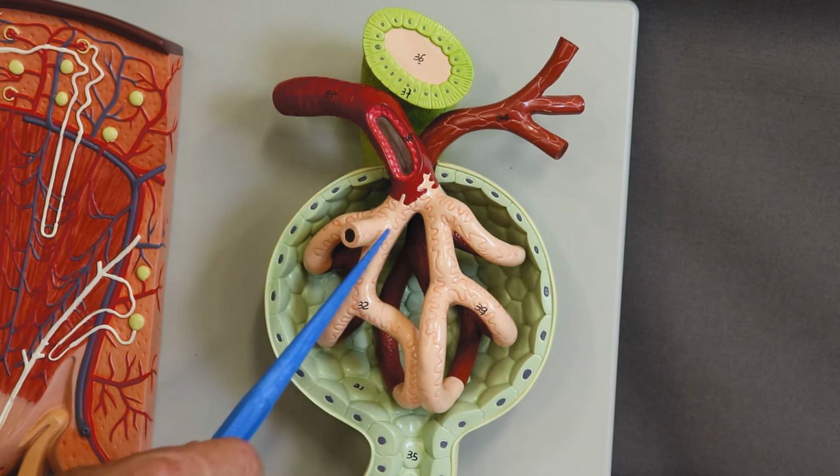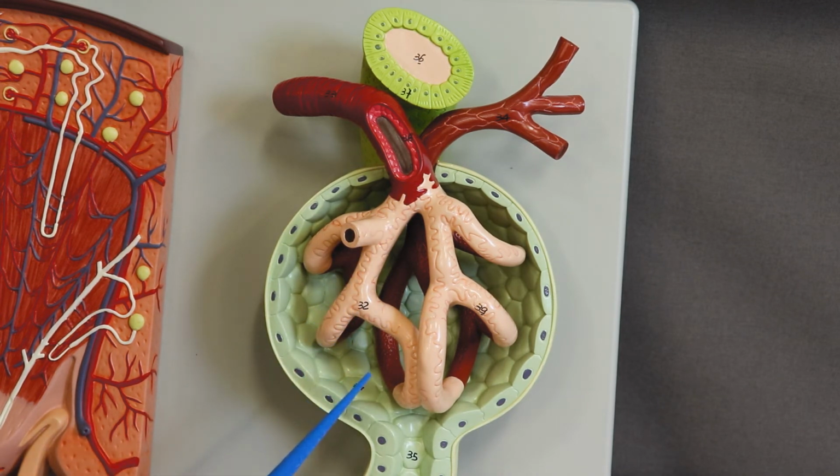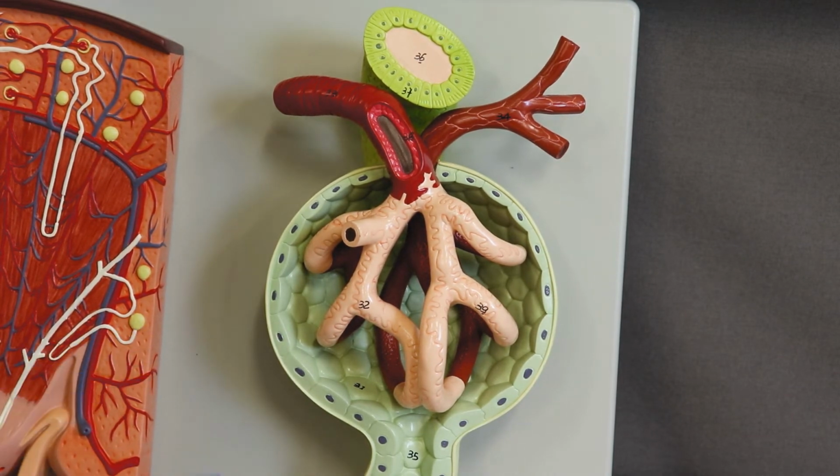The blood is filtered through the glomerulus, through the glomerular capillaries, into Bowman's capsule or glomerular capsule. And at that point, the fluid is now called filtrate. And the fluid will make its way into this very proximal portion of the nephron, and that is called the proximal convoluted tubule. Now, the nephron is then going to continue on, and we'll take a closer look at the rest of the nephron on a different model.